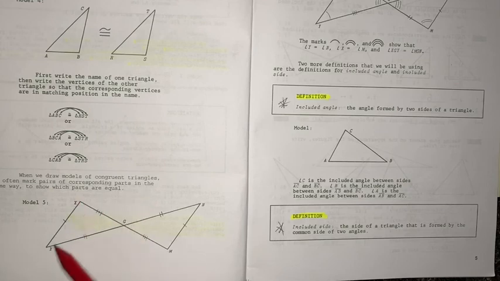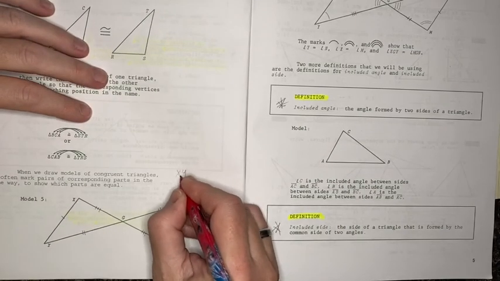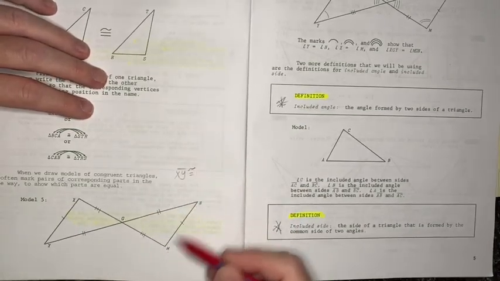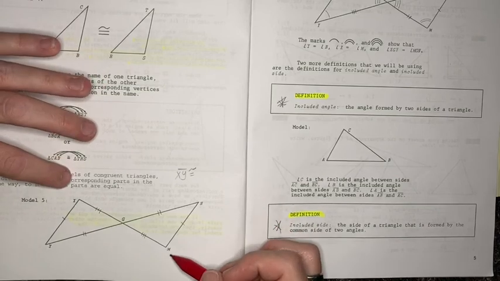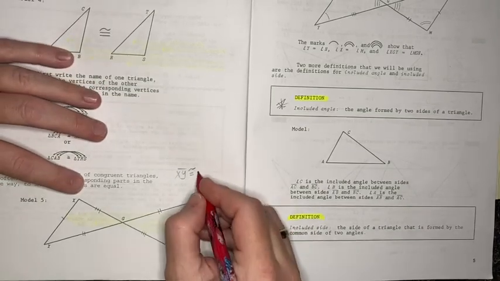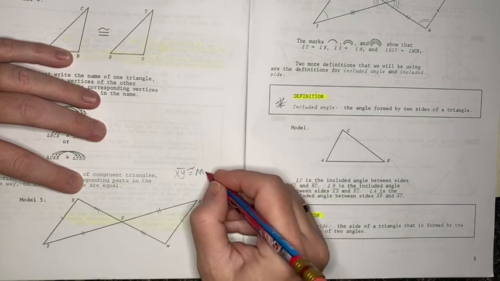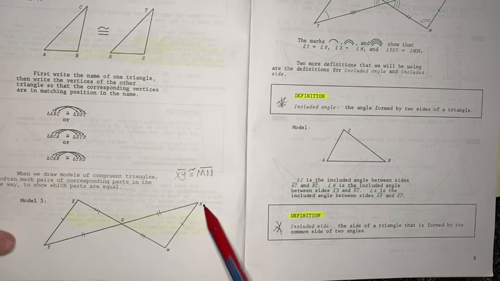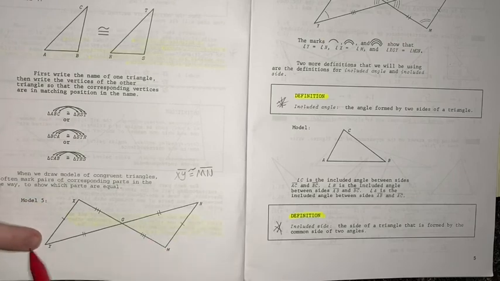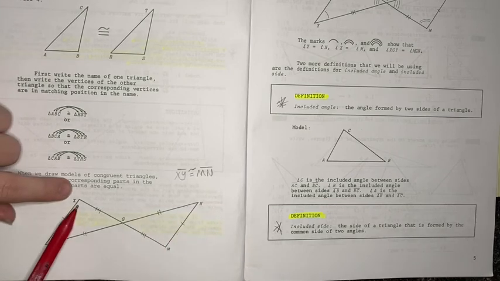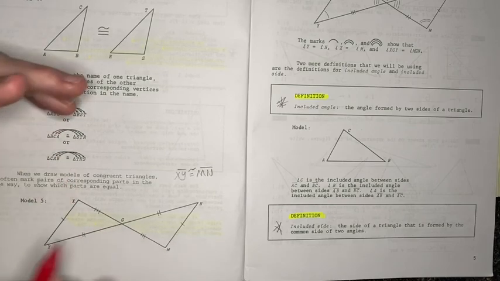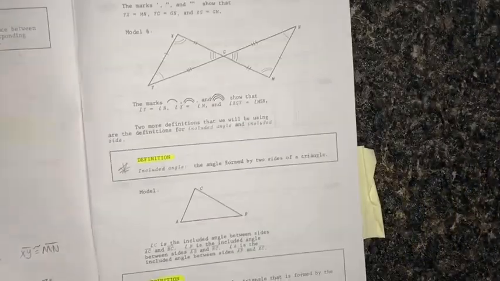So when we say that XY as a segment is congruent to this here, we have to put it again in the same order. My M corresponds with X, so it has to come first, then the N. So XY corresponds with MN. YG corresponds with NG. XG corresponds with MG. You see that we have to match them all together.